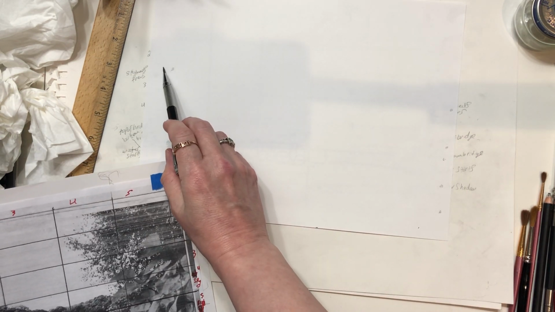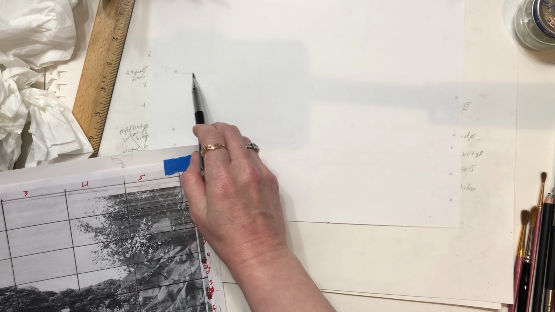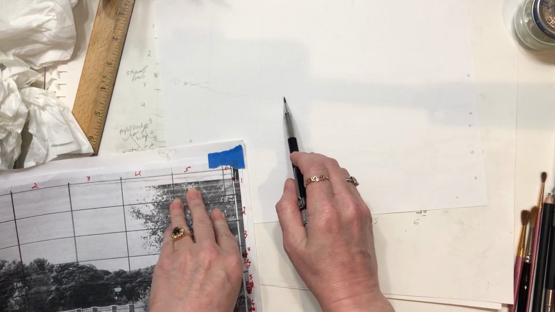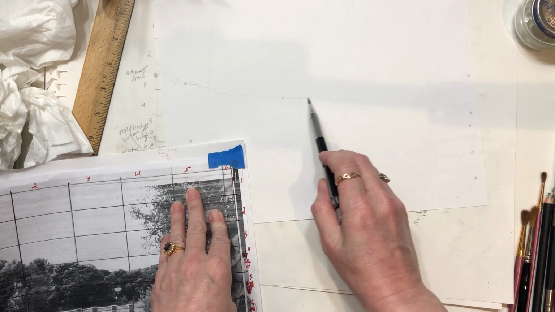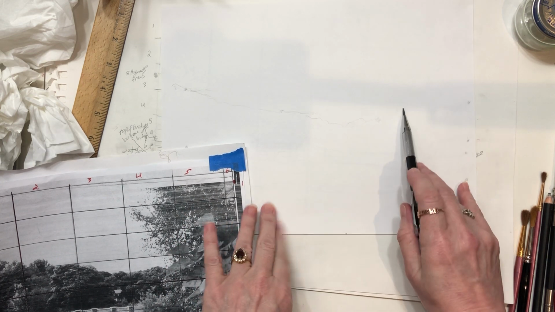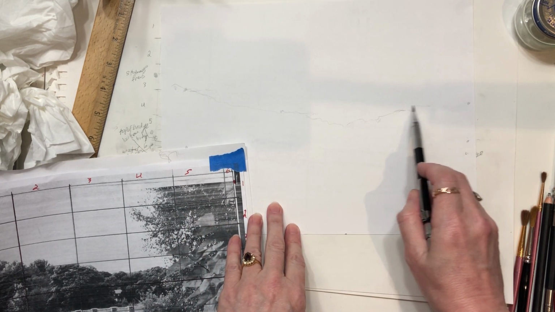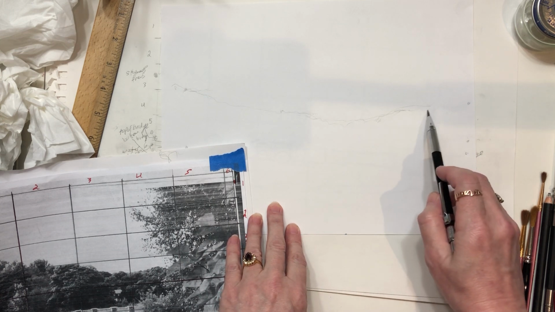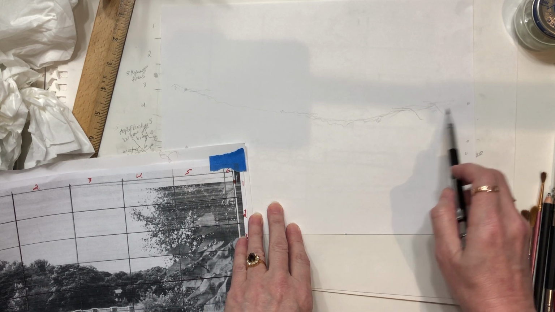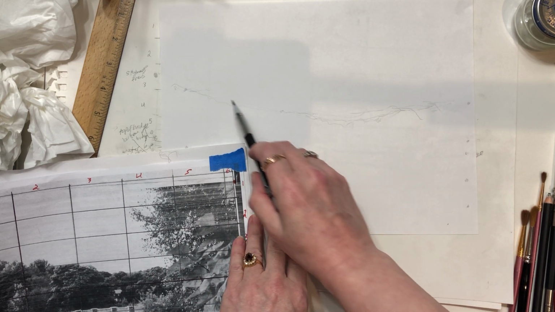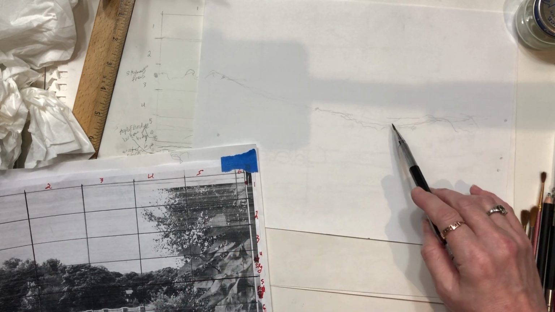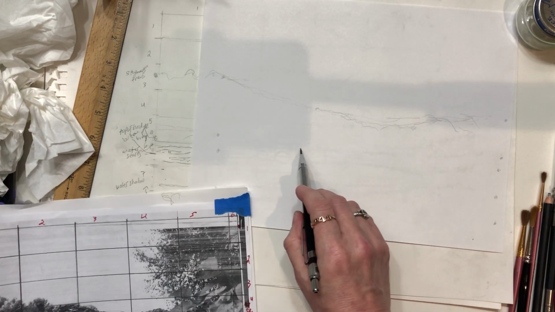So this was where the top of the trees was, and I know it's kind of a sloping down line, so I'm using a mechanical HB pencil, pressing very lightly, which is actually more like a 2B for some reason. I've heard a lot of people say that. Okay, so this would be the sky area. I've just made the line between the sky and the trees.